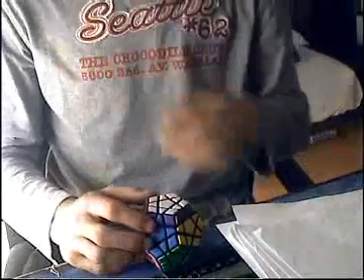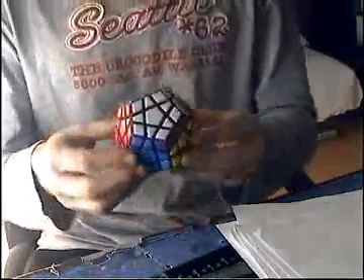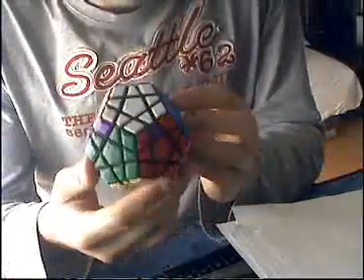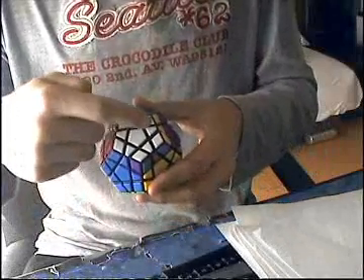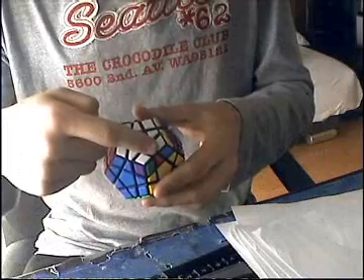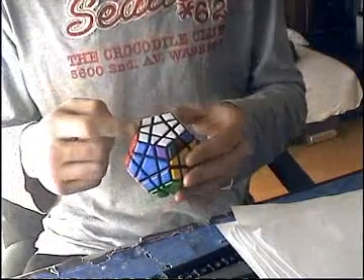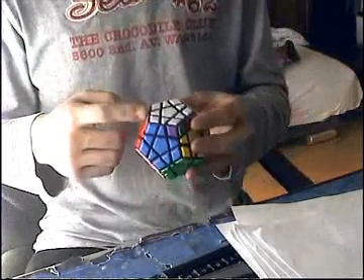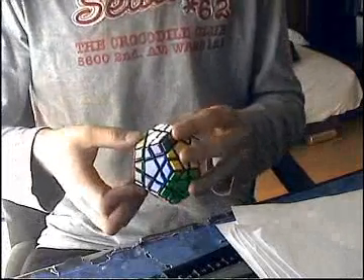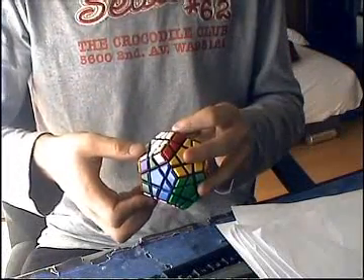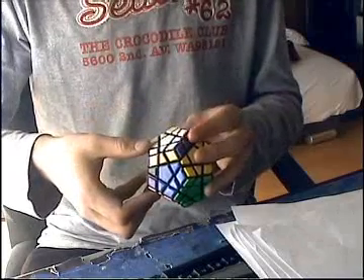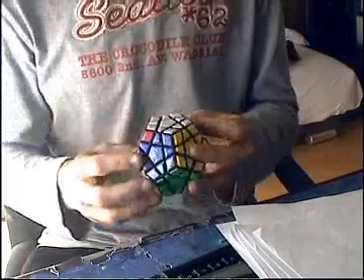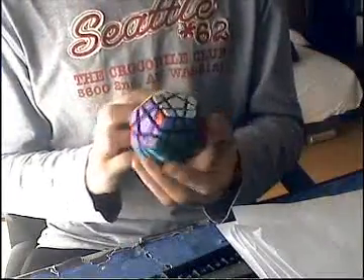Now for the edge permutation. In this case, this piece has to move there, this piece has to move there, and this one has to go there. So it's a 3 edge cycle. You have to do R2, up inverted, R2 inverted, up inverted, R2, up inverted, R2 inverted. And this solves all the edge pieces.